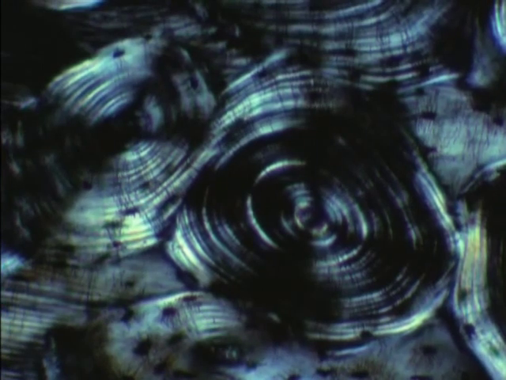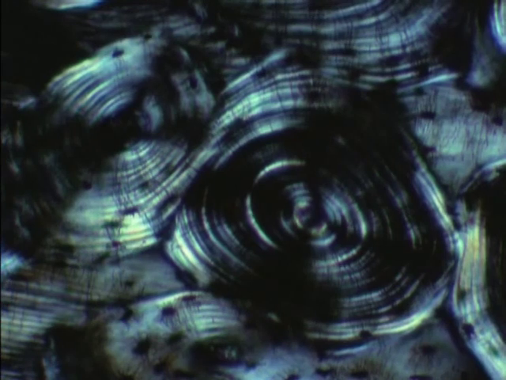When polarized, black and white streaks appear. Why do these streaks appear? Because the arrangement of collagen fiber differs from place to place in the bone. Those streaks indicate that bones are formed in layers.